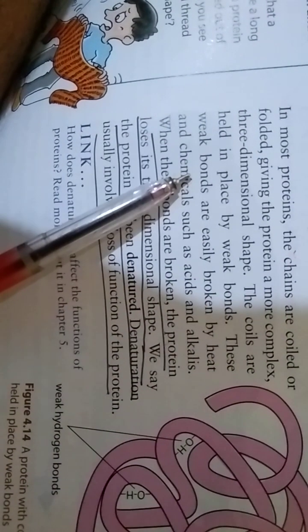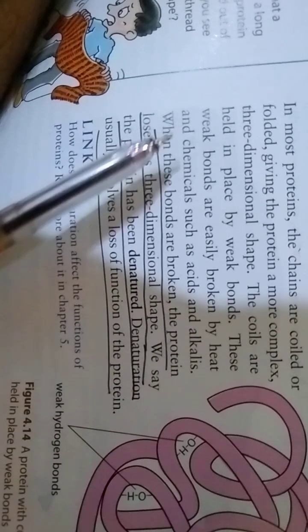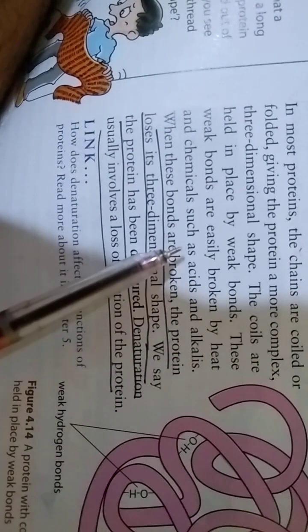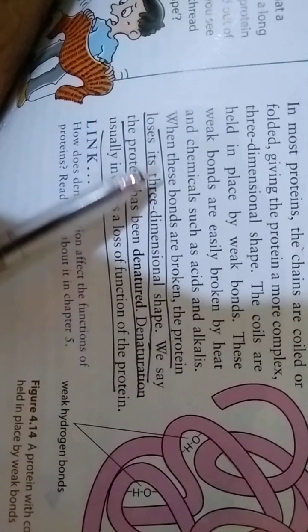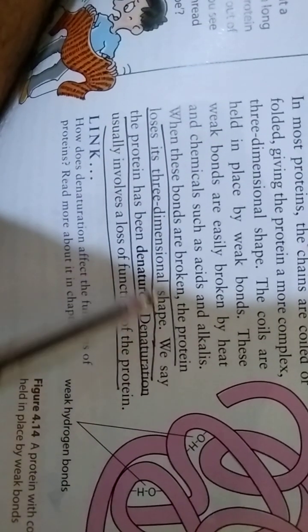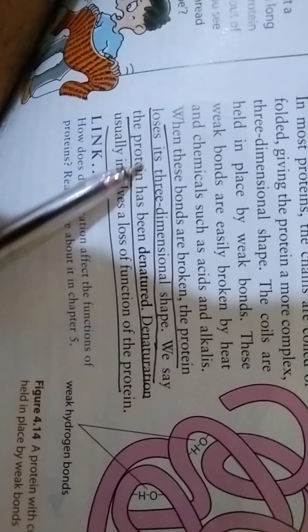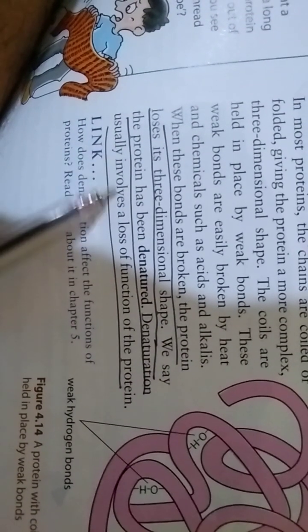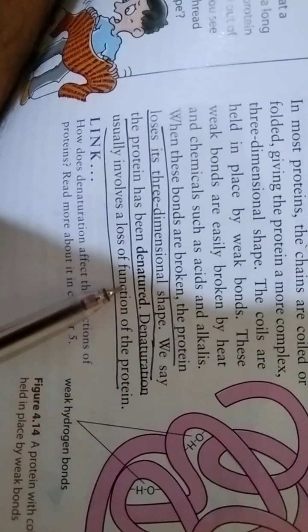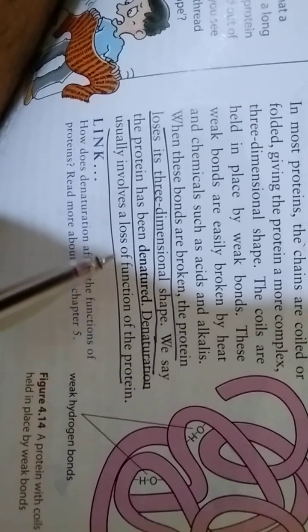These weak bonds are easily broken by heat and chemicals such as acids and alkalis. When these bonds are broken, the protein loses its three-dimensional shape. We say the protein has been denatured. Denaturation usually involves a loss of function of the protein.